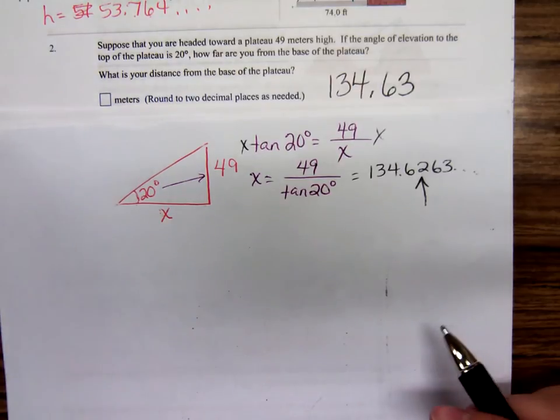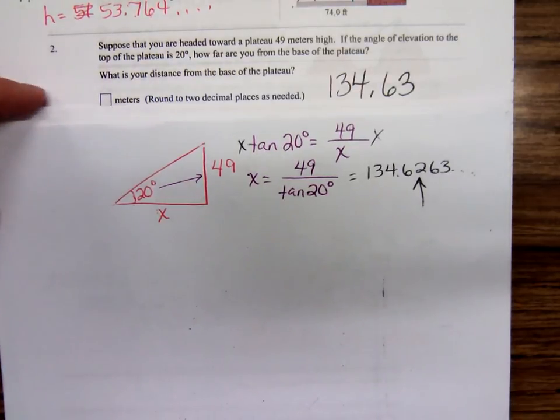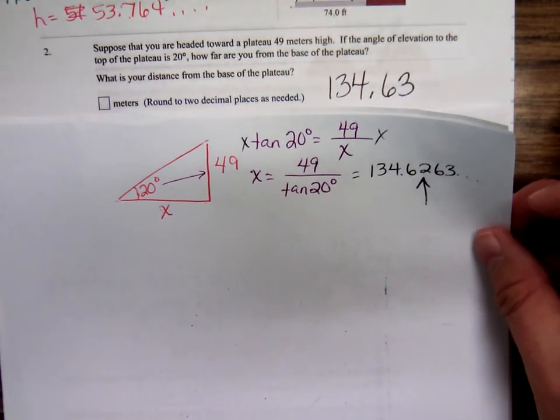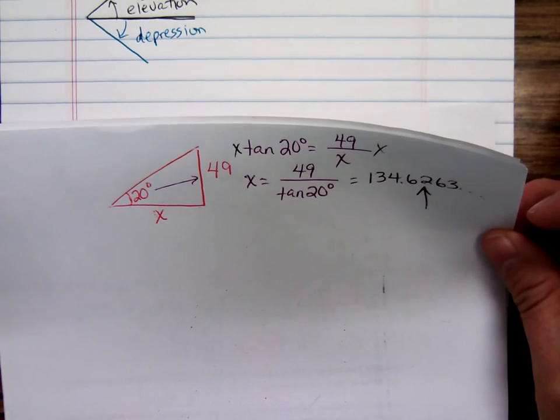Okay. We are looking at applications of right triangle trigonometry.